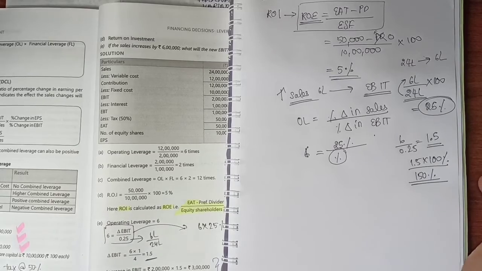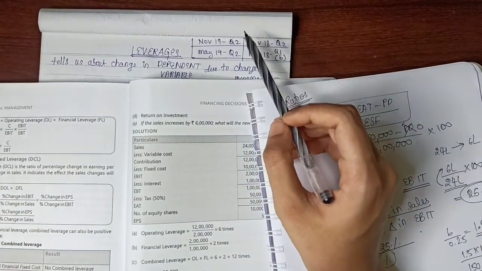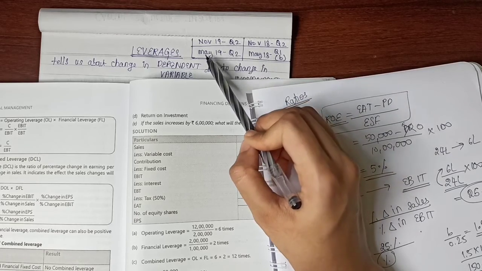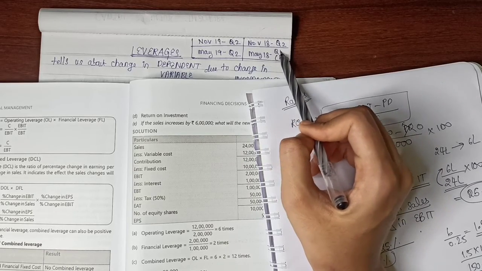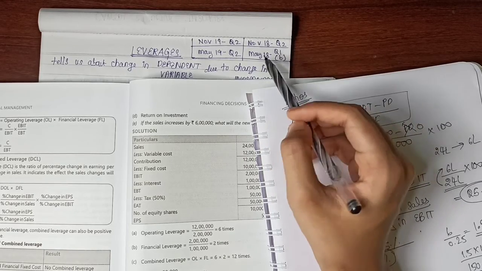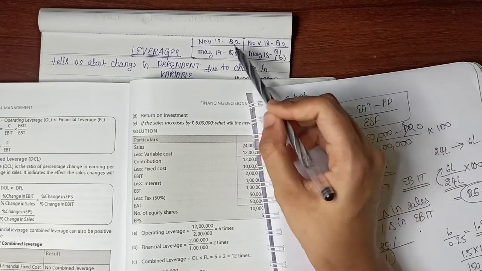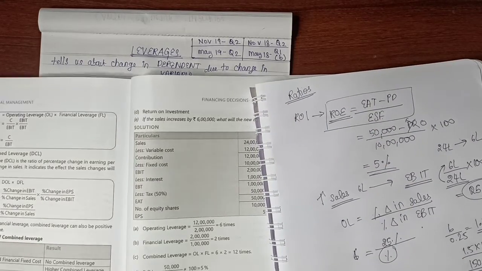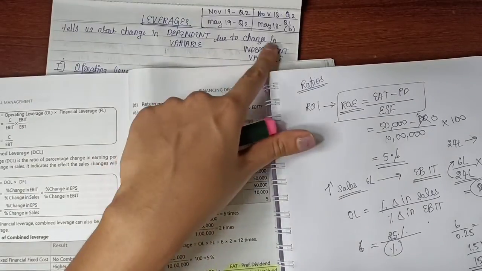So this is what we understand, and we have also completed our illustration number 3. What you can do after this is take CA Inter papers. In your November 19 paper, question number 2 is from leverages. In the May 19 paper, question number 2 is from leverages. Likewise, in November 18 also question number 2 is from leverages. And from May 18 alone, in question number 1, section B is from leverages. So all these 4 sums you can work out, and your leverages chapter will be covered. You have to work out all your ICAI sums and these 4 sums also.